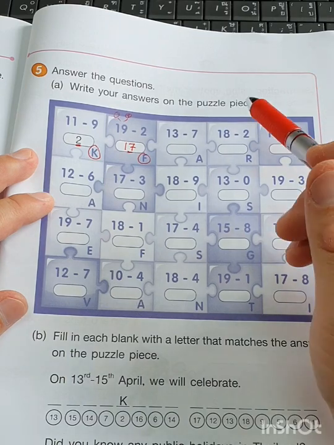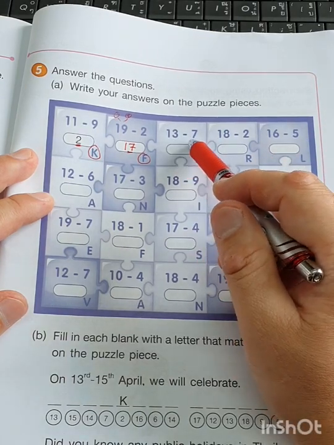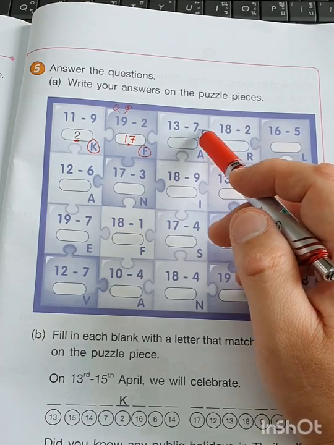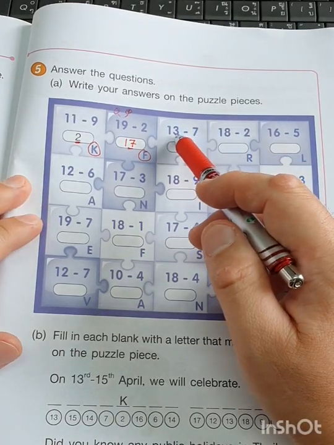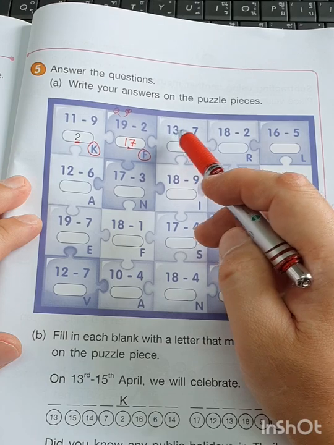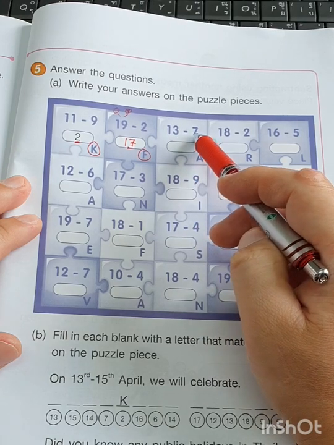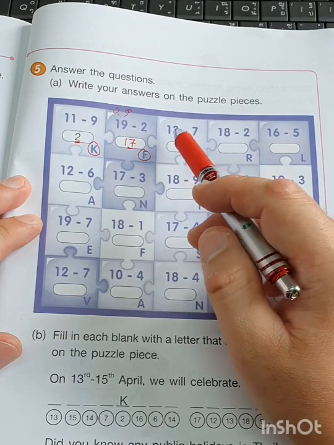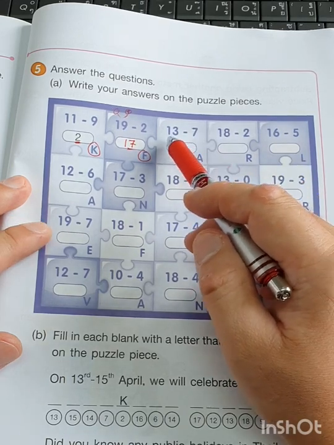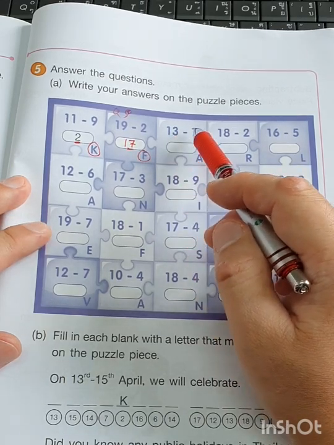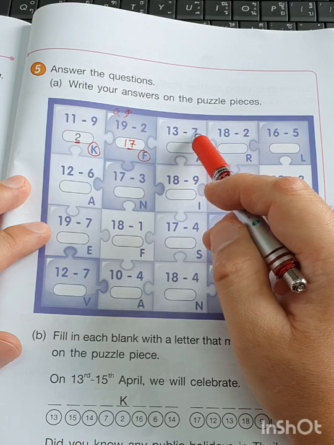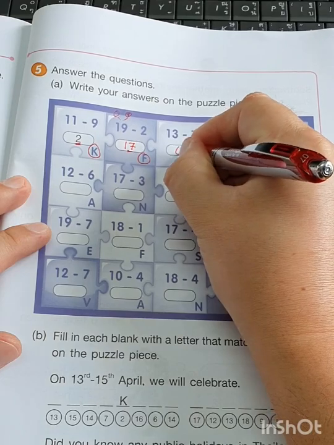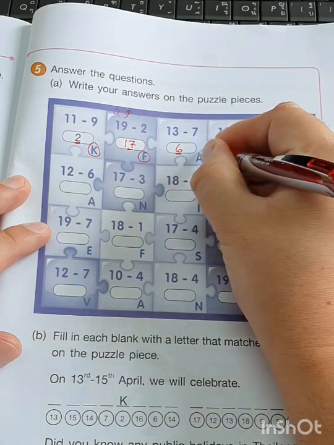Okay, I will do one more. So 13 minus 7, and here 7 is more than 3, because you have 3 ones and then you have 7 ones. So 7 ones cannot deduct 3 ones from. So here we deduct from 10. So 10 minus 7 equals 3. 3 plus 3 equals 6. So 6 equals A.